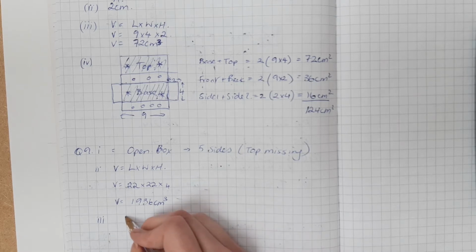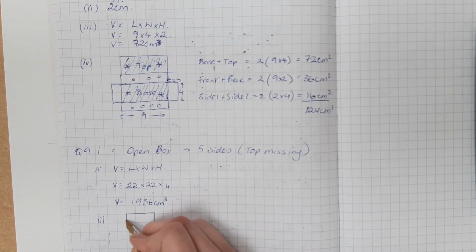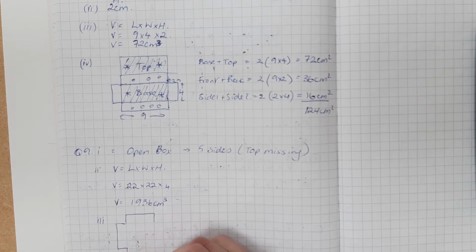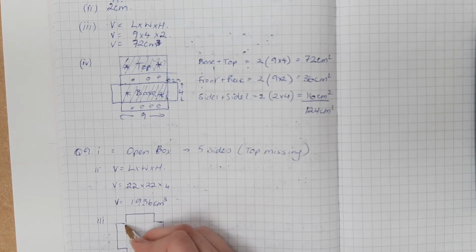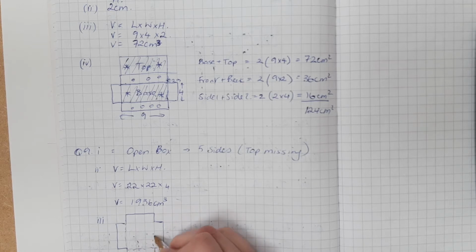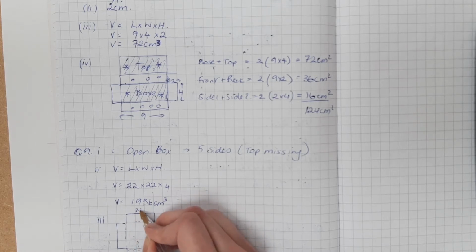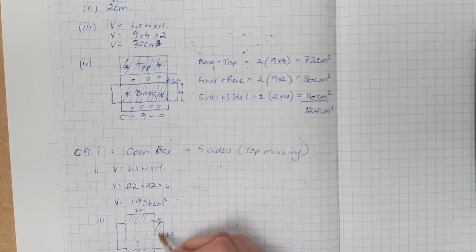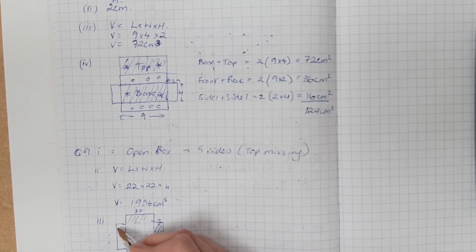So I'm just going to redraw it out. So I figured out that that's 22 and this is 22 and that's 4 there. But there's 4 of these rectangles on the outside and there's a square in the middle.